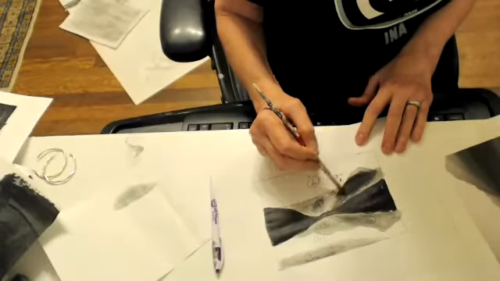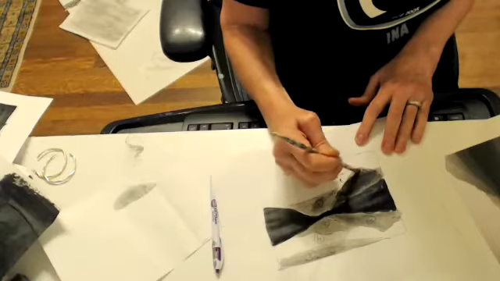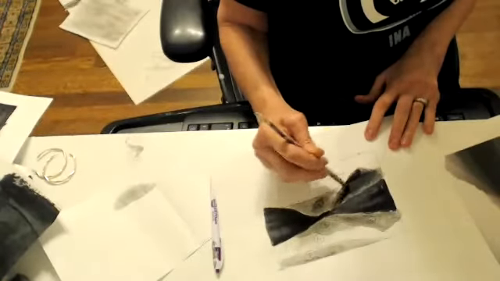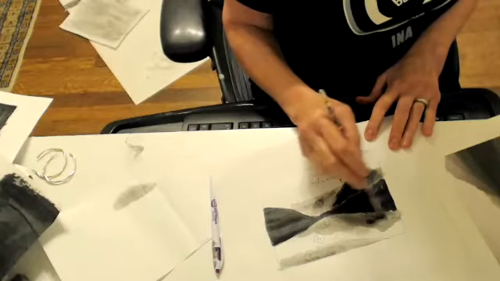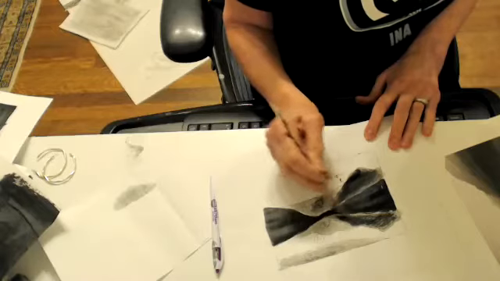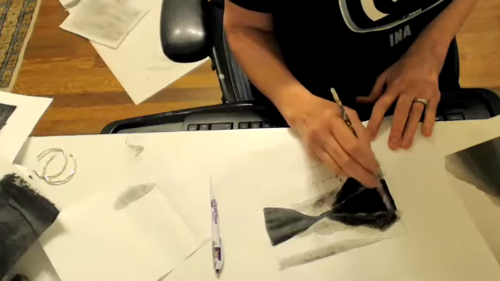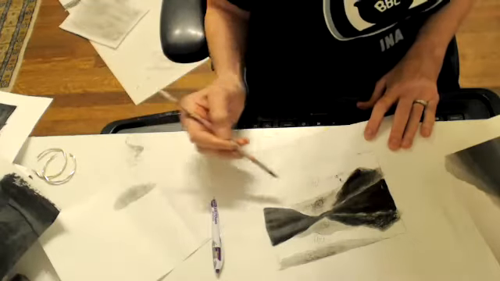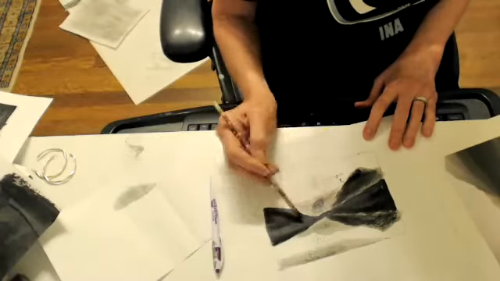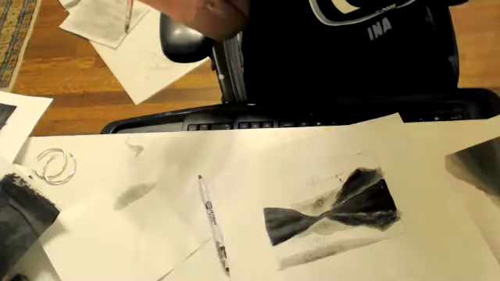Sometimes you can't really see what the value is going to be until it dries a bit. We just add a little bit more black here so that it blends a bit more and gets closer to the actual value. There you go. So we had two areas of one, two areas of two, three areas of three, and two that are going to be just the white of the page.